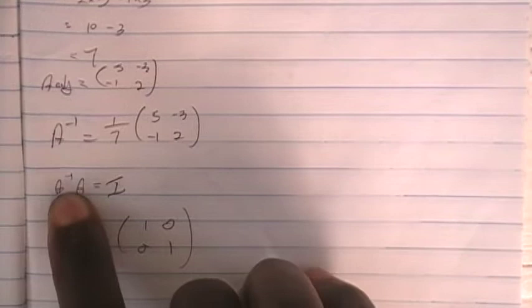So let's get the inverse. A inverse, represented like that, is 1 over 7, the determinant, times the adjoint: 5, 2, minus 1, minus 3. And that's it. This is critical for what we're going to do next. If you multiply the inverse times the original matrix, you will get the identity matrix, the multiplicative identity matrix, which equals 1, 0, 0, 1. Multiply the inverse here times the matrix there, and tell me if you get this.